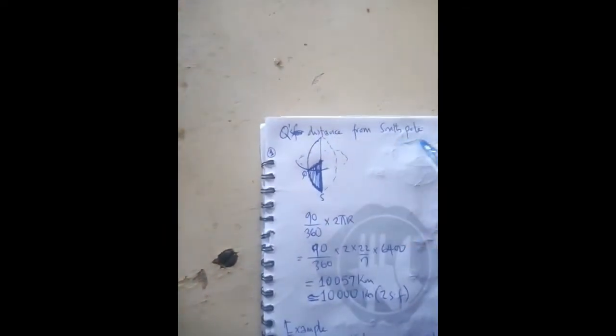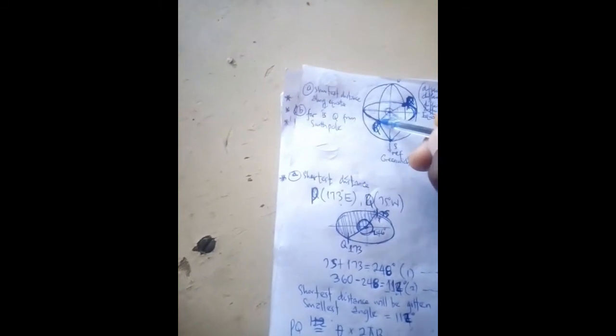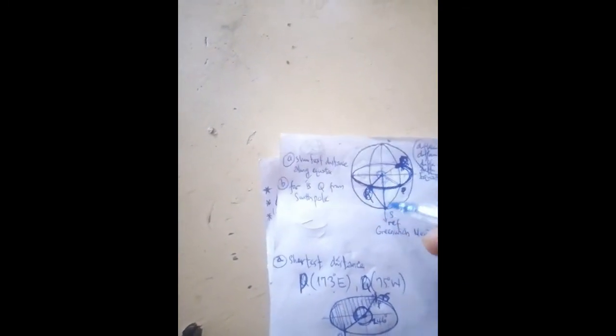So now we have to calculate Q's distance from the South Pole. Looking at Q's distance from the South Pole, that means the distance from here to the South Pole is what? This is the distance, and the angle at this point is 90 degree.